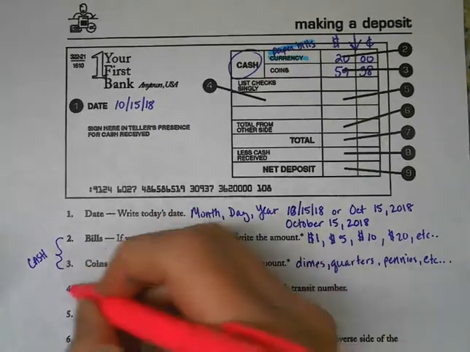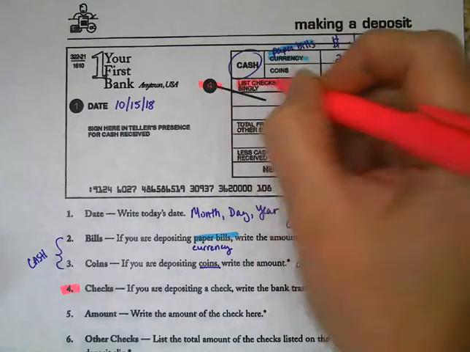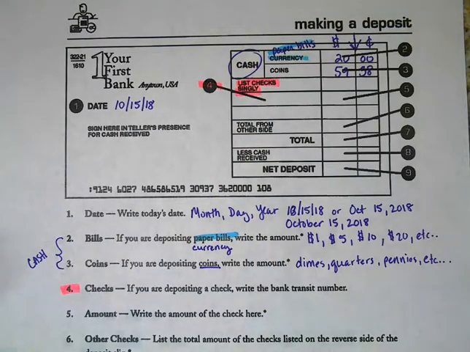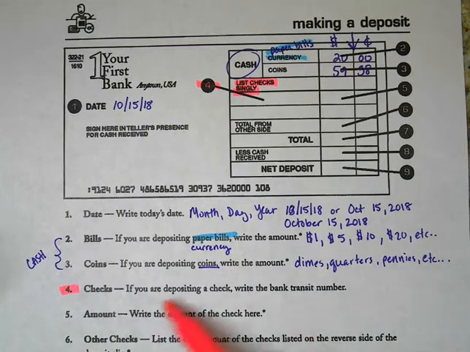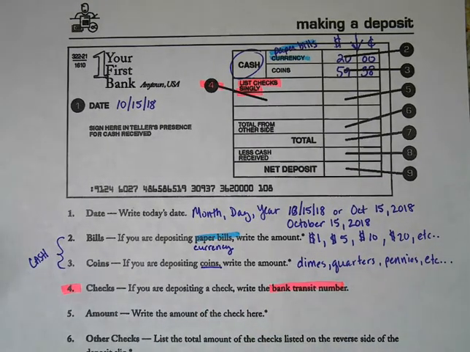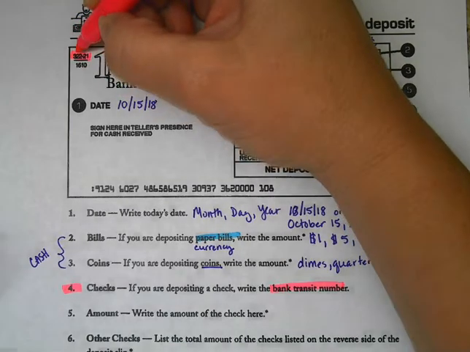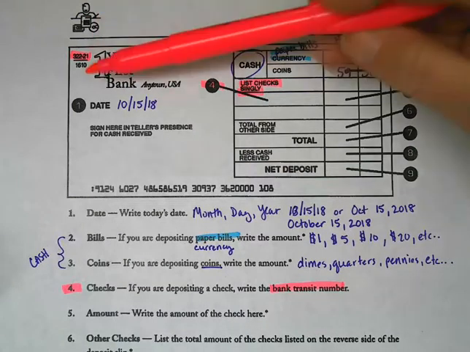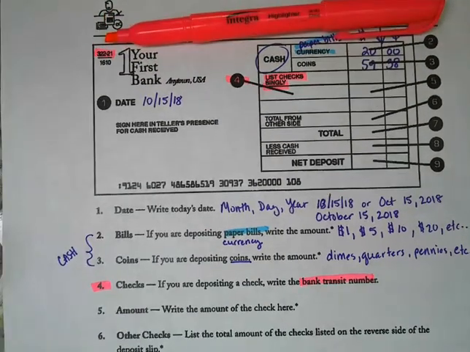Number 4 is about checks. And that's up here where we're going to list our checks individually or singly. However, this is an older thing. It says if you're depositing a check, write the bank transit number. And the bank transit number is found on checks that you receive as a fraction. And so here's an example of a transit number. And typically you would write the first, the top of that account.